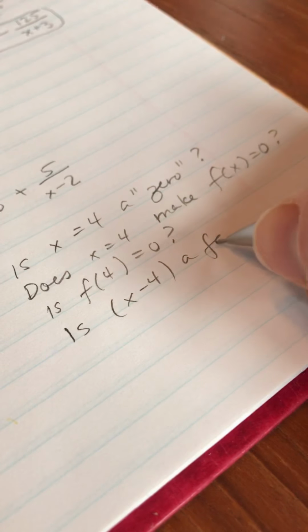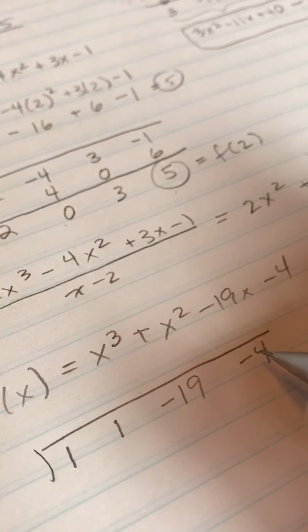And to answer it, we can divide using synthetic division. So make our division symbol, put the coefficients 1, 1, negative 19, and negative 4. And none of these polynomials have had any terms missing, so that's good.